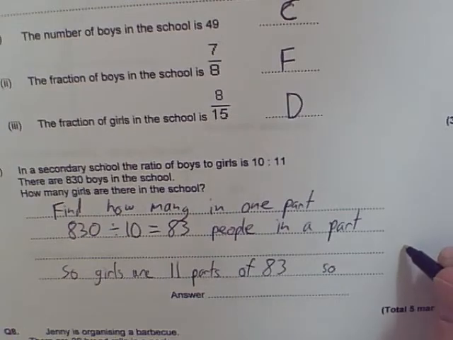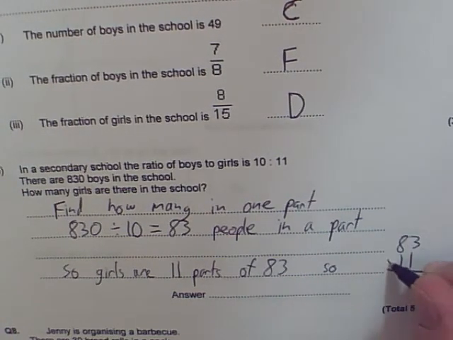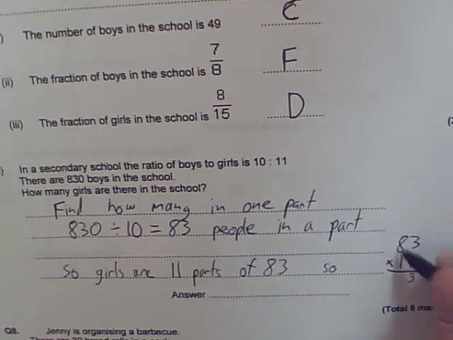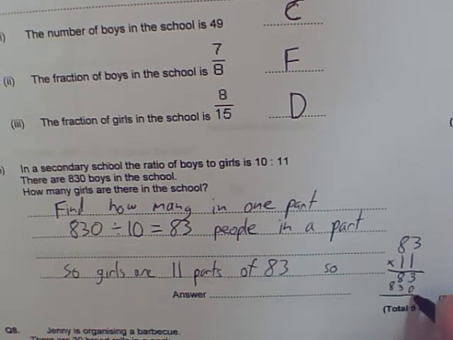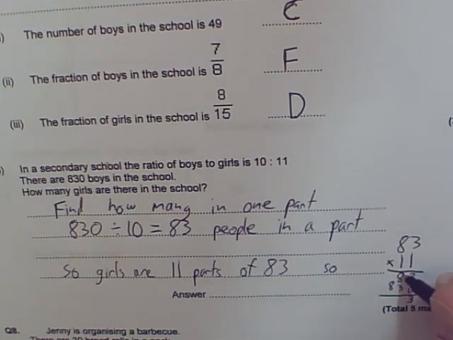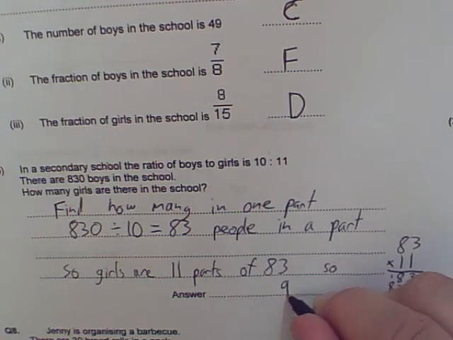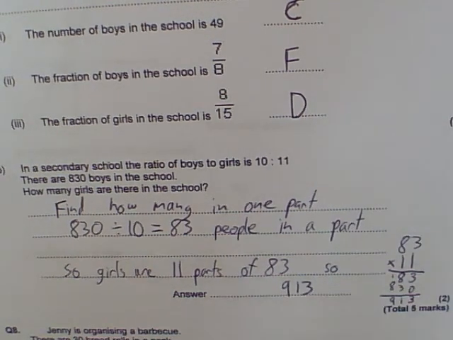And if you want to use a method like this, you can do 11 times 83. 1 times 3 is 3, 8 times 1 is 8. Okay, put a 0 there. 1 times 3 is 3. 1 times 8 is 8. Work it out. 3, 8, 9, 10, 11, carry the 1, 913. There must be 913 girls.